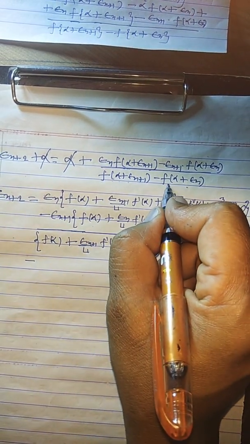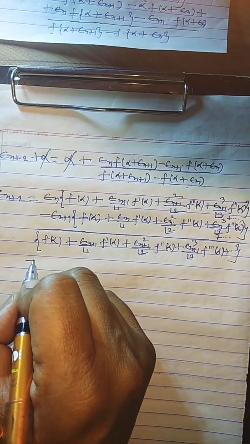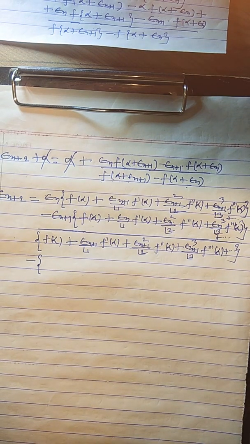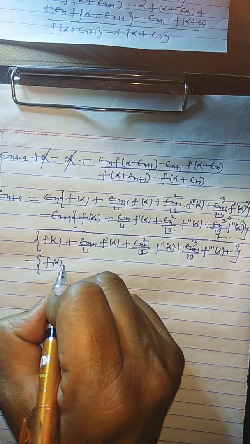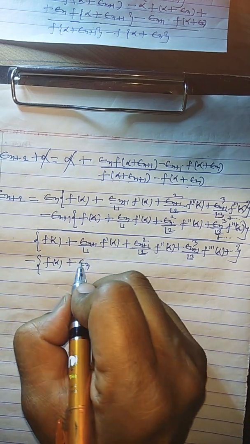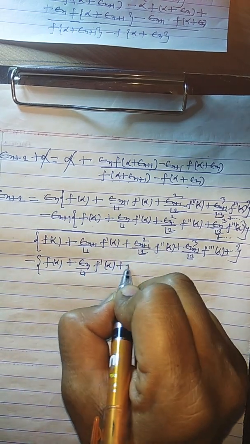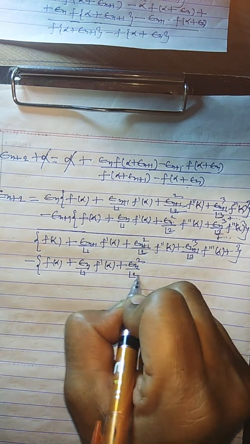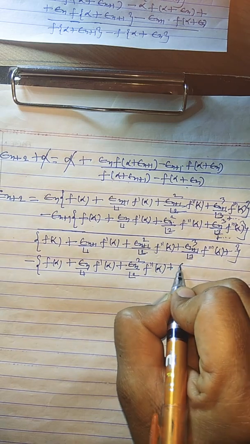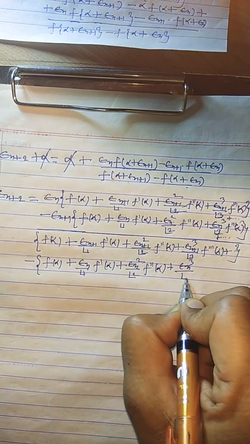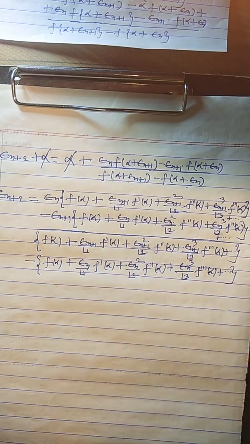Minus, we have to expand this term by Taylor's formula. What we get here: f alpha plus epsilon n upon factorial 1 f dash alpha plus epsilon n whole square upon factorial 2 f double dash alpha plus epsilon n whole cube upon factorial 3 f triple dash alpha and so on.